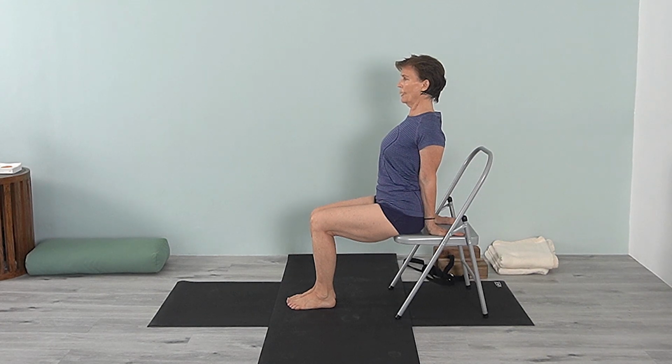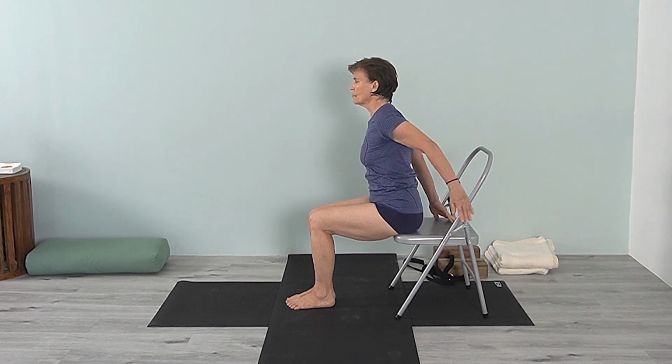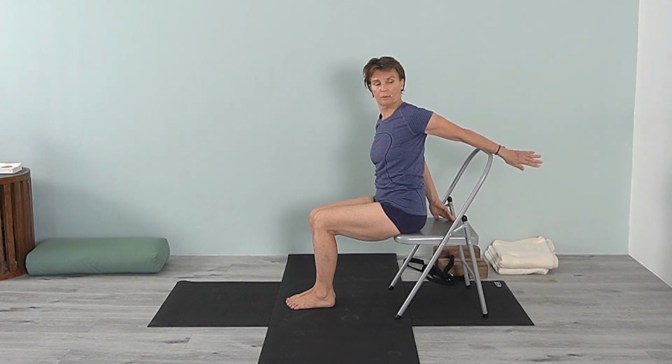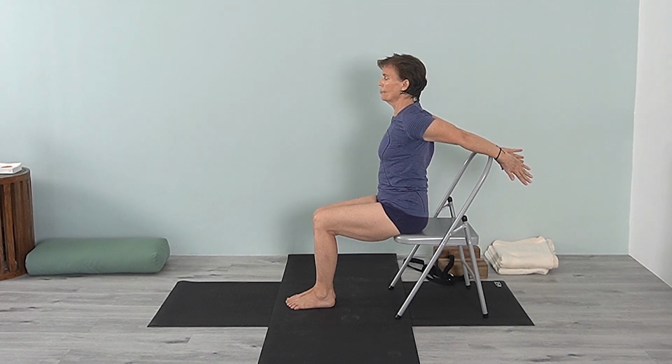But if you don't have any pain, press the heel of the hand down and lift up through the upper arm, lift up through the chest. So you're lengthening the whole inner arm. You're active on the outer arms as well, and you're pressing into the hands. You can also take your hands back onto the chair back, onto the forearm, stretch out through the fingers.